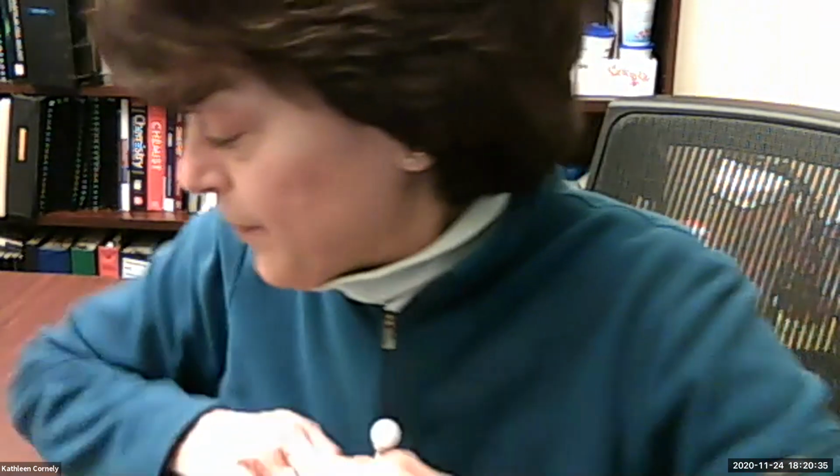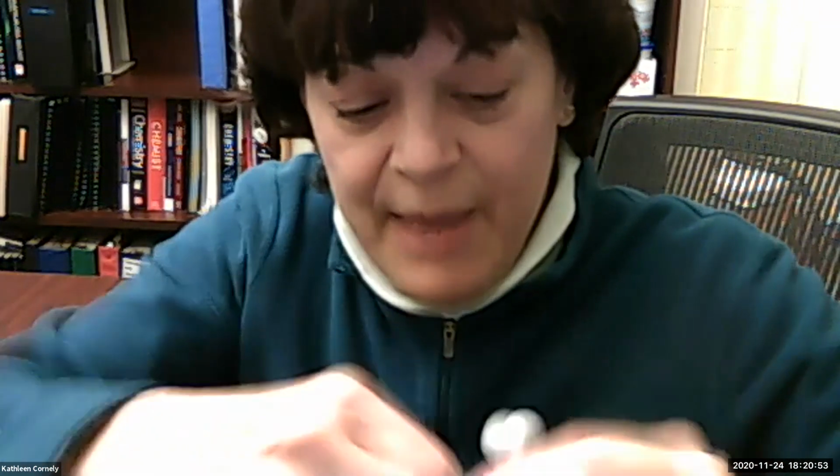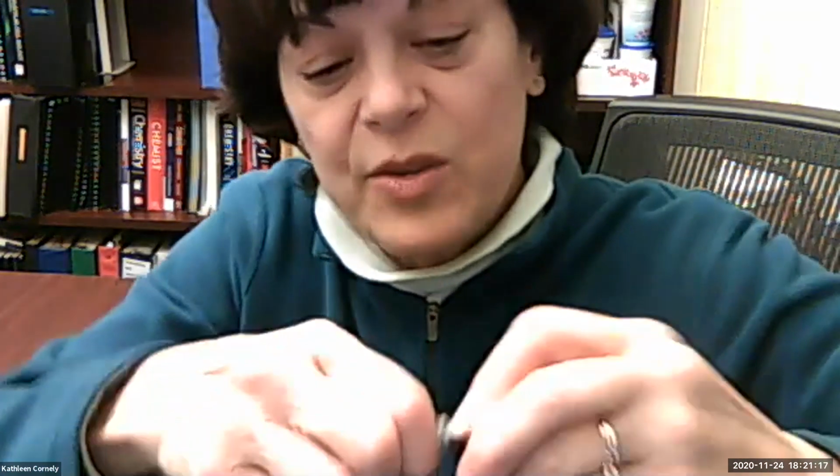If I do that, the model kit has these other sticks, but these are flexible. The other ones were not flexible. So if I want to make a doubly bonded compound, I'm going to pull off another hydrogen. What I've done here is I have a carbon, and there are 2 single bonds to hydrogens. But now I'm going to grab another carbon and I'm going to take that double bond and bend it.